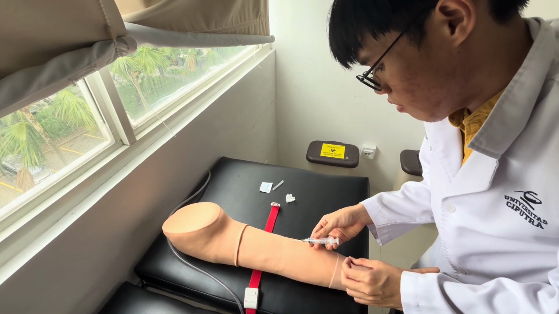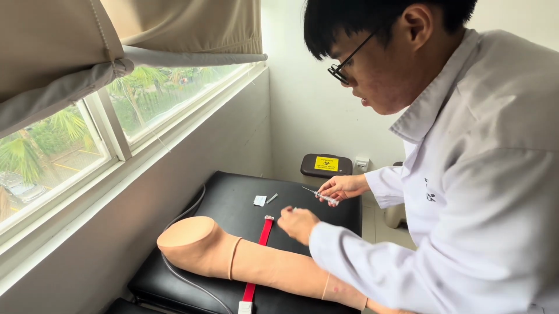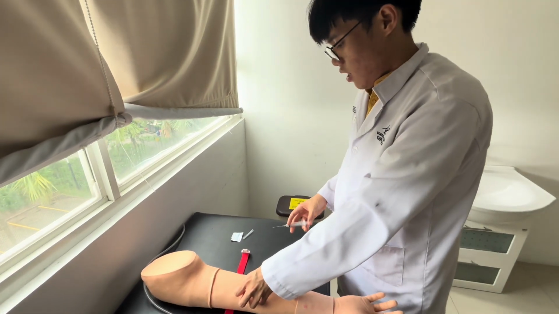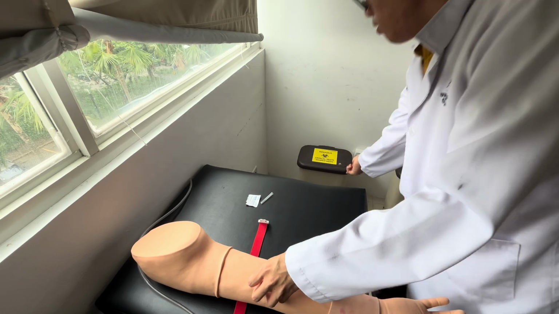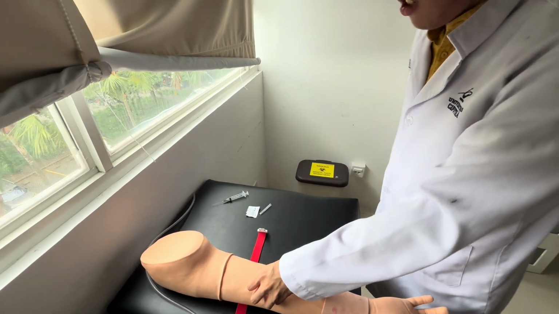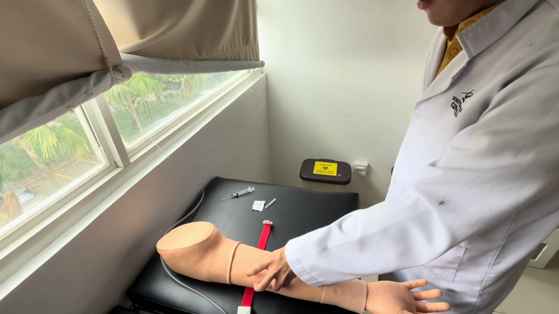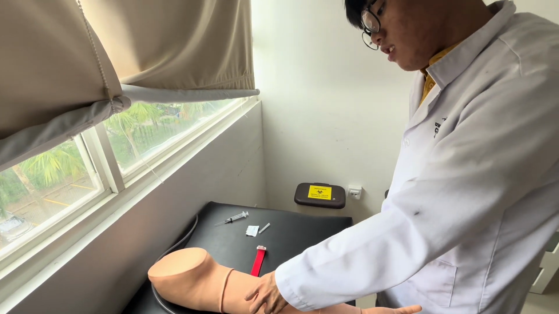And then after the medicine is administered, take it out, and then apply pressure to the punctured spot. The syringe, you will dispose of in the medical bin. So there you go. And then you apply pressure to the wound for 2 to 5 minutes, or you can ask the patient to apply it too if you want to do that.